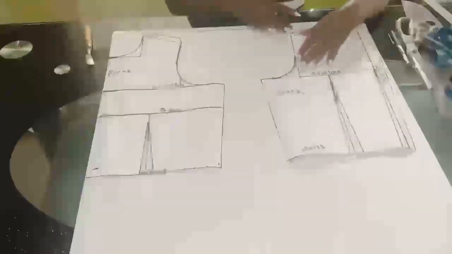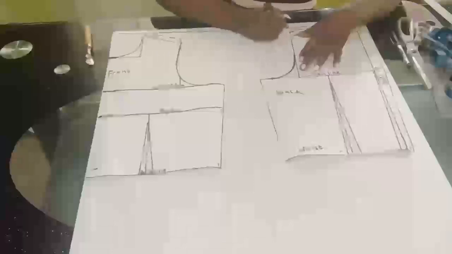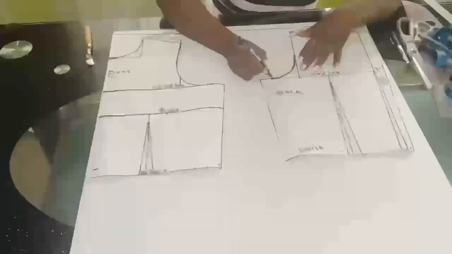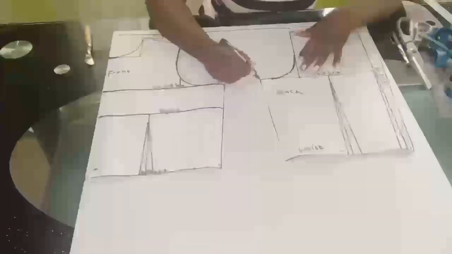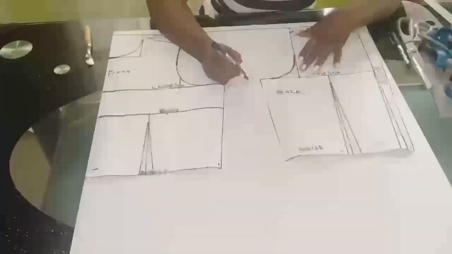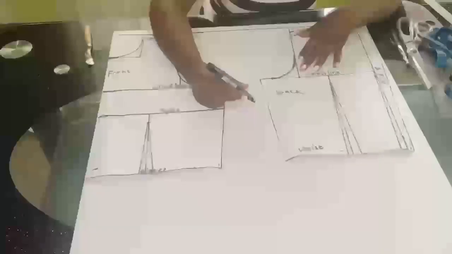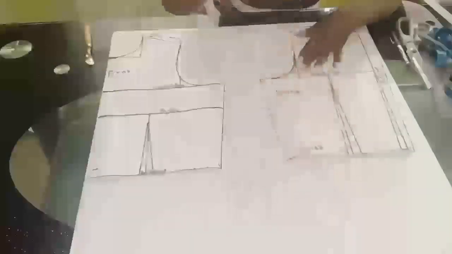Another method which you can use if you don't have a tracing wheel is your marker. You use your sellotape to hold this down, then you draw this out. Then you look for where your midpoint is for your chest line, your bust line, then your waistline. Then you continue.